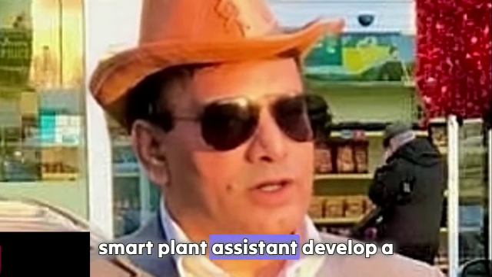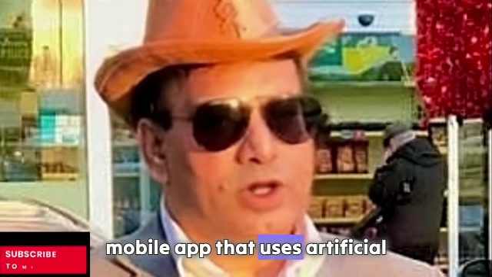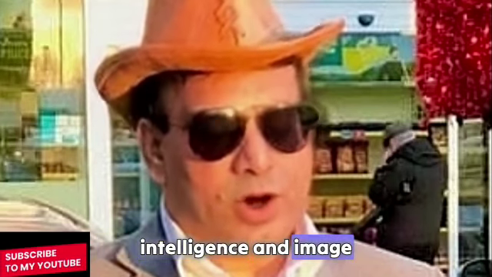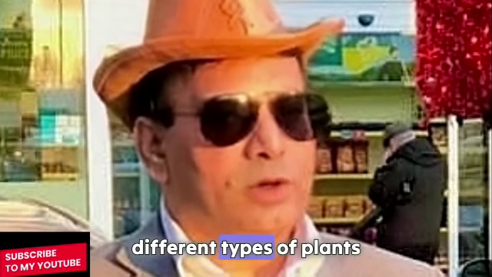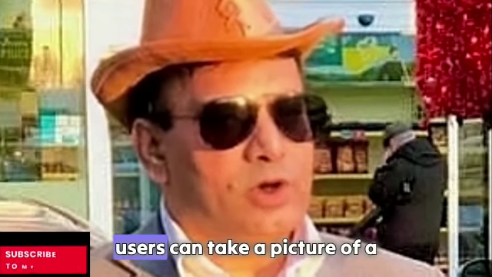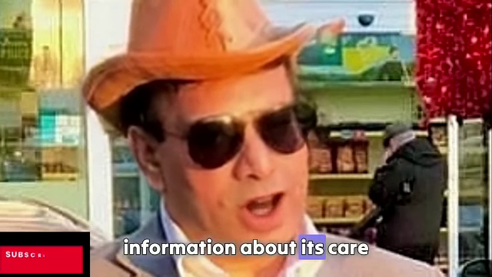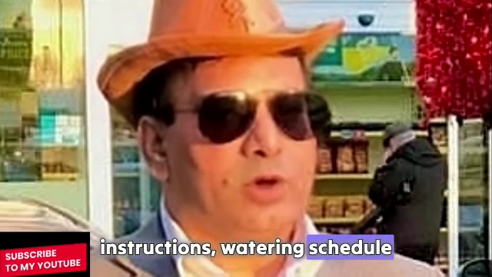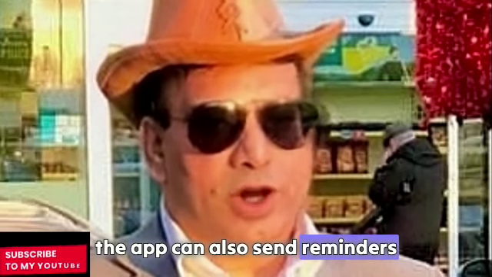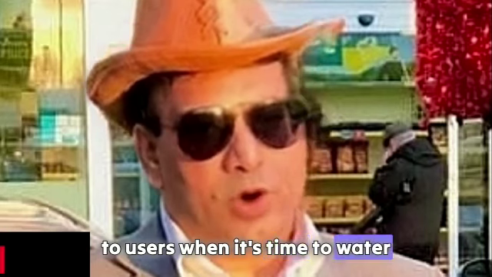Smart Plant Assistant. Develop a mobile app that uses artificial intelligence and image recognition to identify different types of plants. Users can take a picture of a plant, and the app will provide information about its care instructions, watering schedule, and potential diseases. The app can also send reminders to users when it's time to water or fertilize their plants.